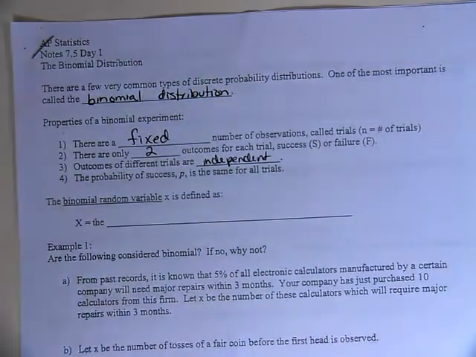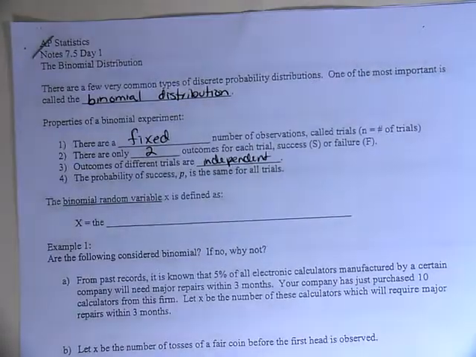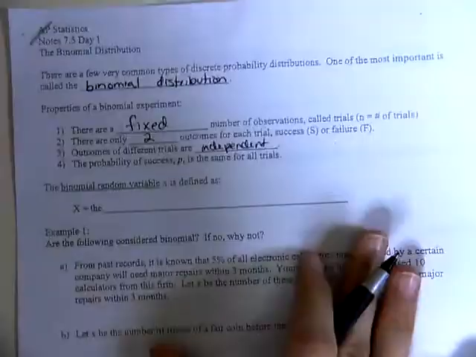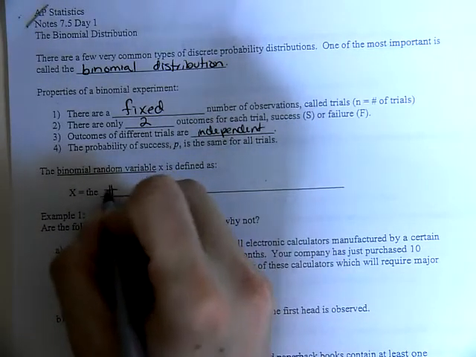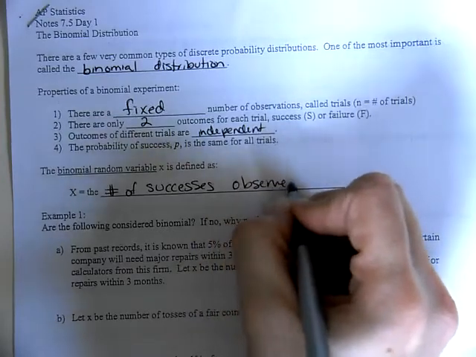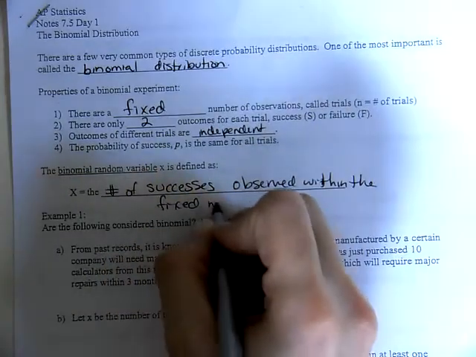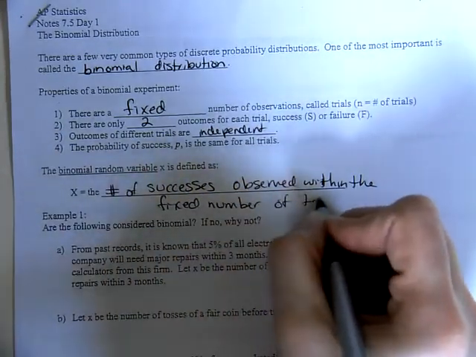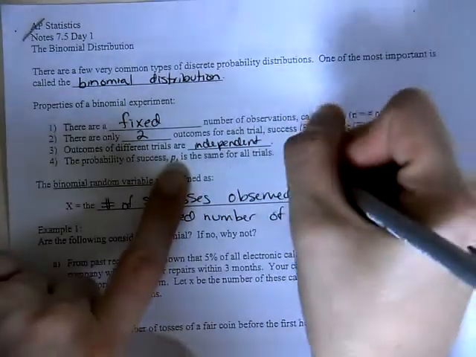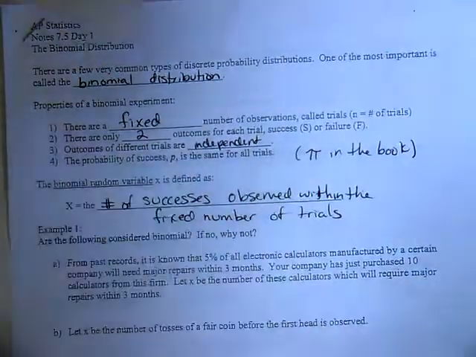So when you have a binomial random variable, X is usually defined as the number of successes observed within the fixed number of trials. So let me write that out. X is the number of successes observed within the fixed number of trials. Now, back up to number 4, the probability of success P is the same for all trials. You'll see pi in the book, just so you know, they use pi.